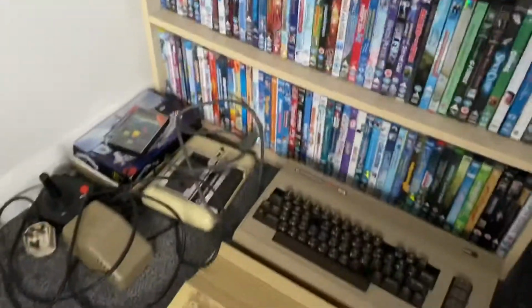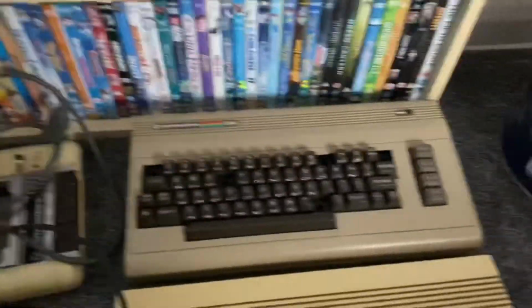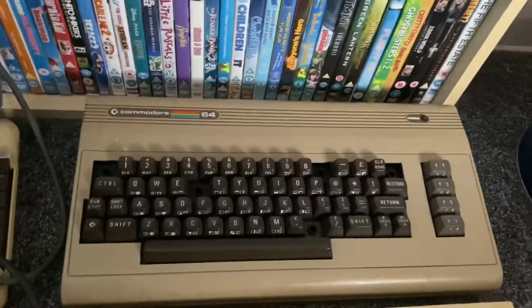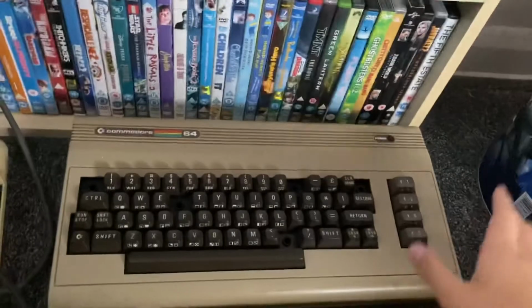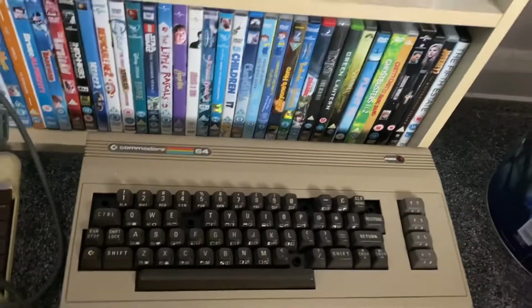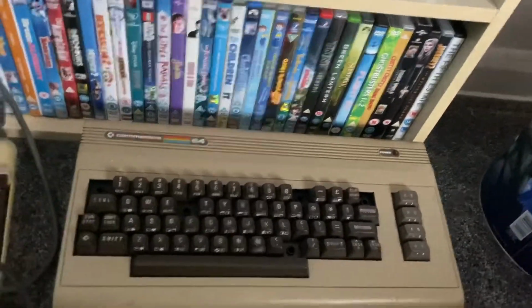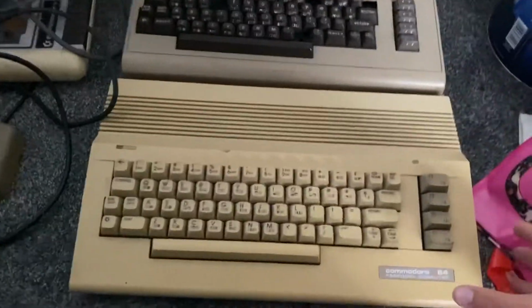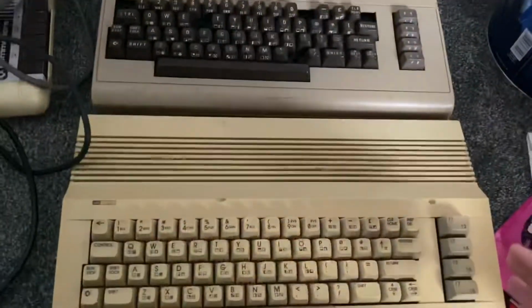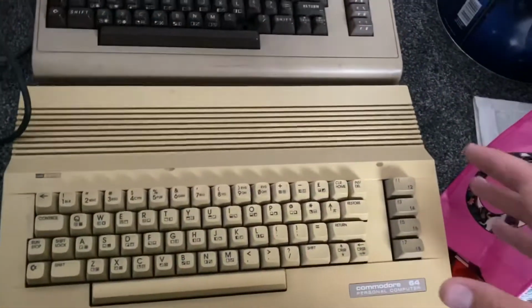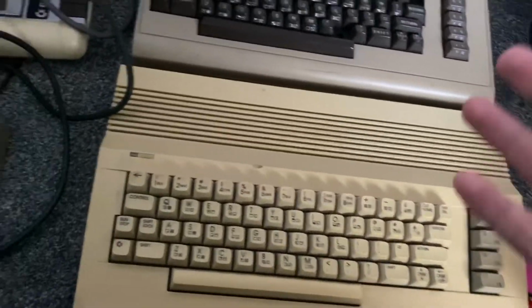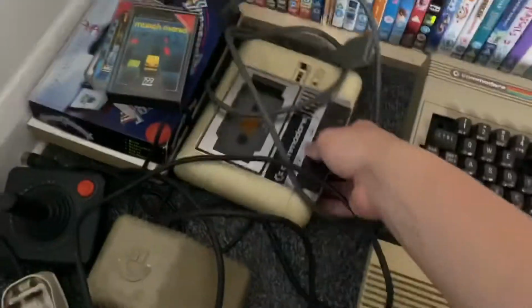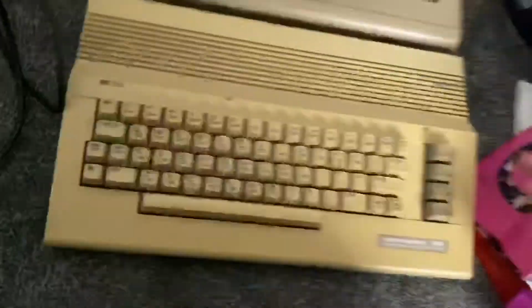So here's the little retro area, and it turns out that the input on this one I got is broken, which made it useless. And my amazing friend gave me this, which is a newer version that works absolutely fine, which is amazing. And this is the data set.